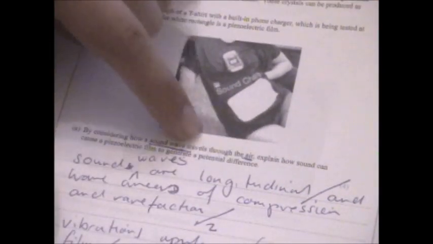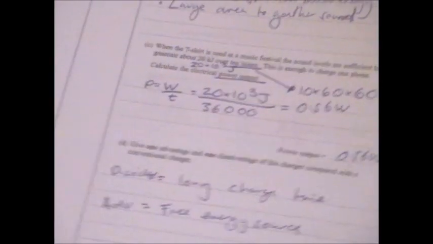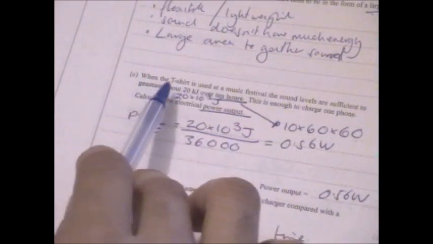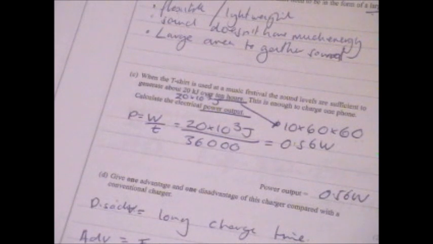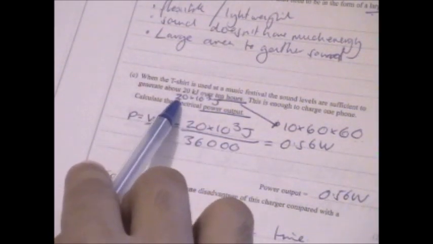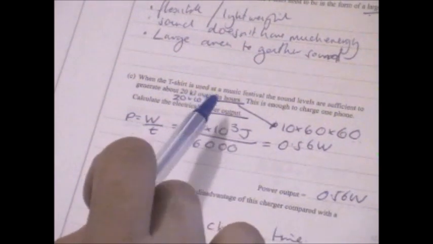The two parts of that question: the bit about sound waves traveling through the air and how they generate a potential difference. Make sure you answer both parts of the question. That's a common mistake people make when they don't look through a question carefully; underline the key terms. When the T-shirt is used at a music festival, the sound levels are sufficient to generate 20 kilojoules. So straight away I've converted that into 20 times 10 to the 3 joules in 10 hours.